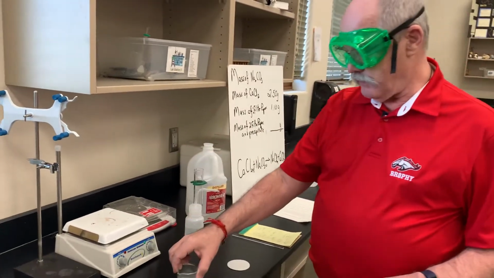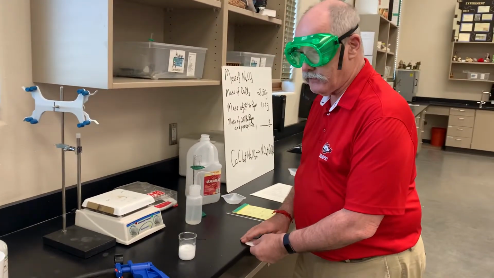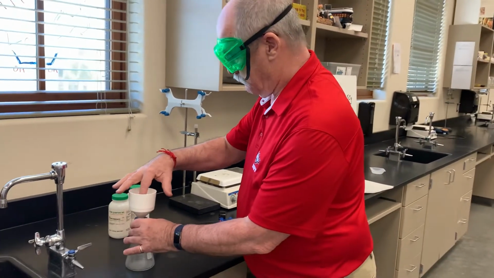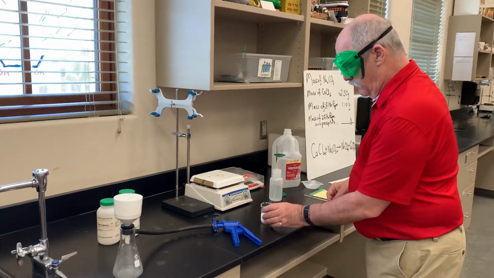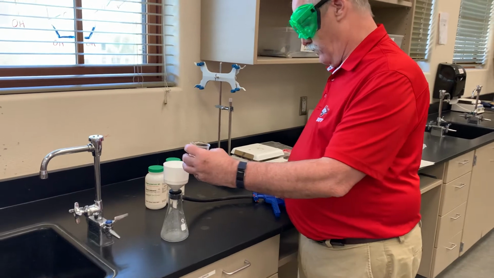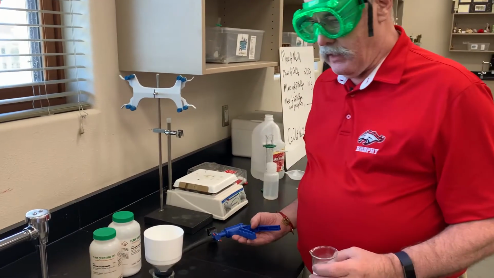So we are going to place our 2 filter papers into the Buchner funnel, just like that. And then we're going to pour this gently through the filter while we pump it, right?